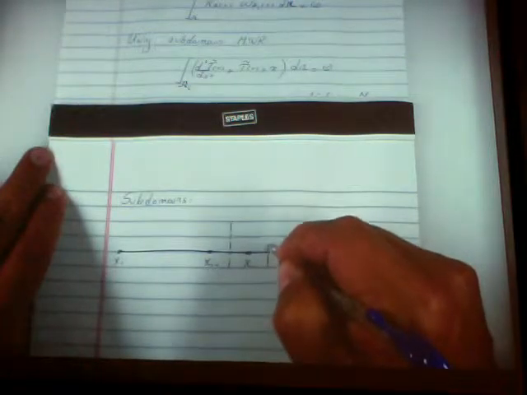So we have, let's say, x1, xn, as many nodes as we decide to break up the domain with. This is xi, this is xi plus 1, and this is xi minus 1. So our domain will be the region around node xi, halfway through the next node and halfway through the previous node.